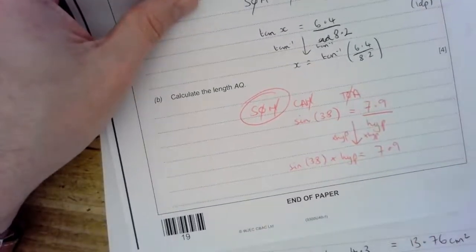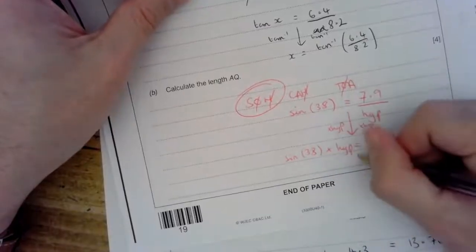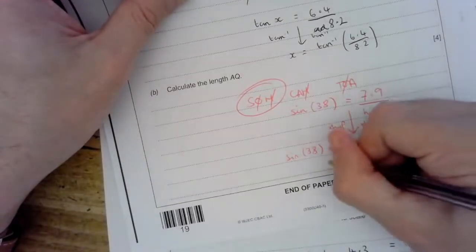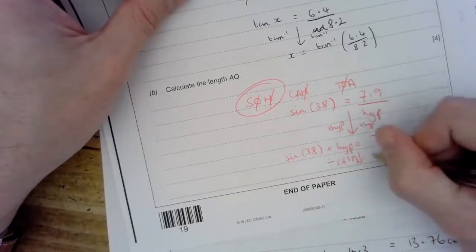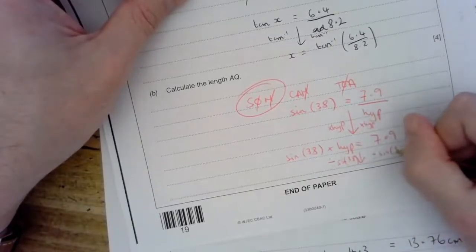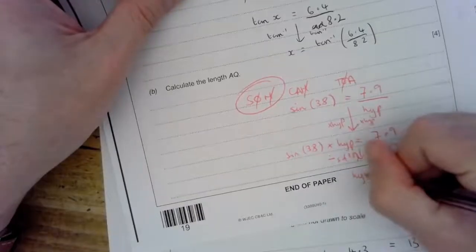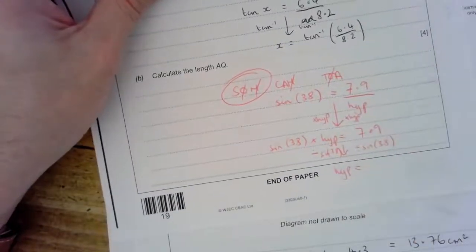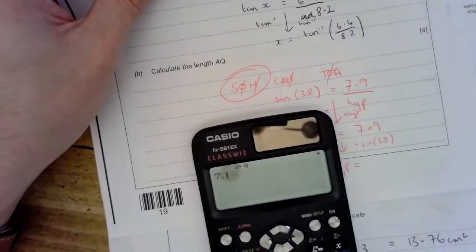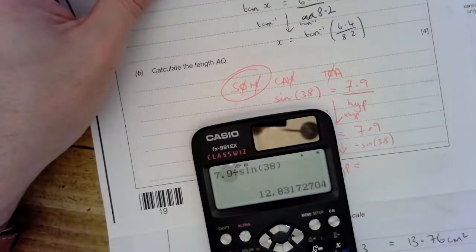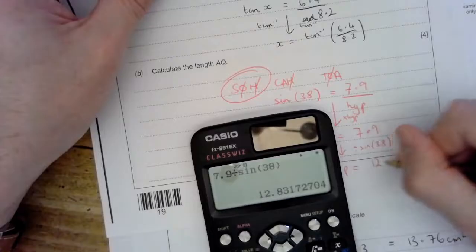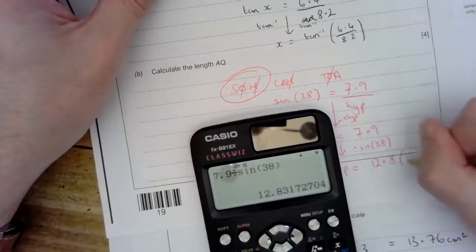Now finally I want to get hypotenuse by itself. So I'm going to get rid of what's with it, which is a times by sine 38. So I'm going to divide both sides by sine 38. So what I want to put into my calculator to find out the hypotenuse is 7.9 divided by sine 38. And that gives me the answer of 12.8 to 1 decimal place.